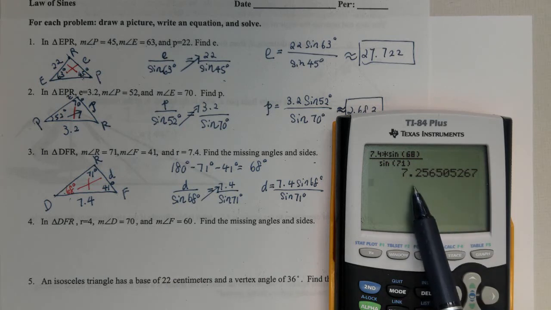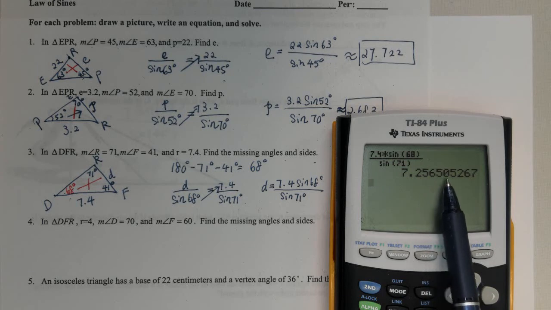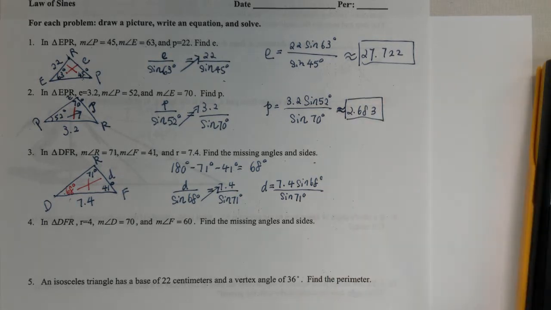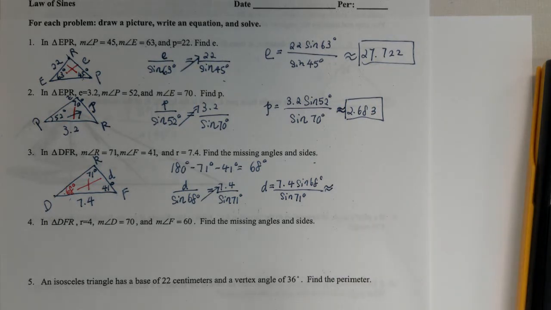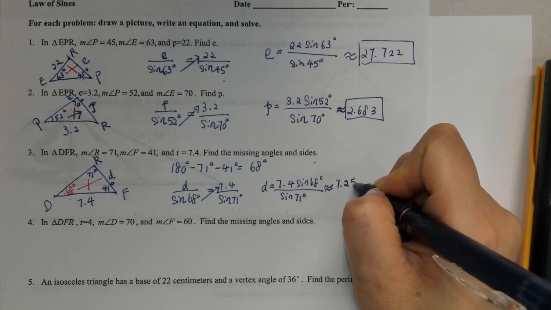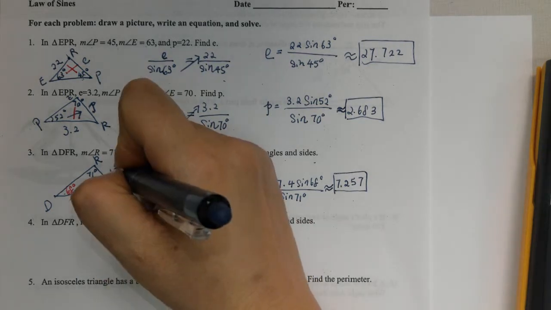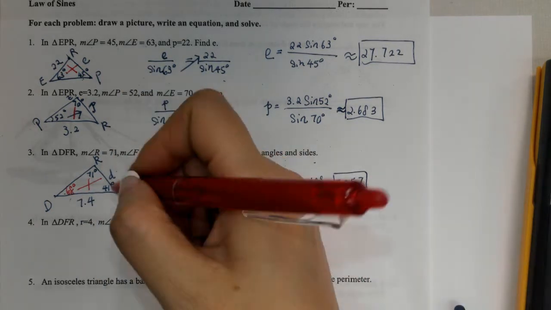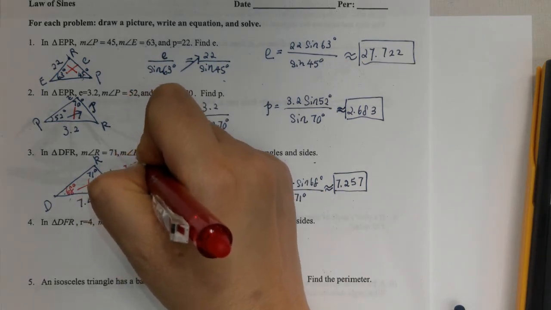That's 7.25 and what? 7, because the 5 can be rounded up, right? So the side D is approximately, not a straight equal sign anymore because we're trying to estimate. We decided to take 3 numbers. So D is approximately equal to 7.257, and that's the whole box. Once you figure out the answer, also put it on your triangle. So D is approximately equal to 7.257.